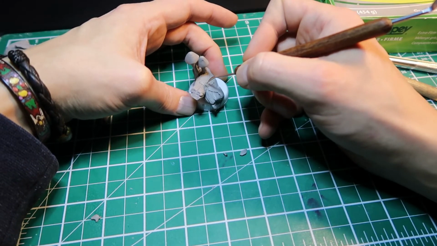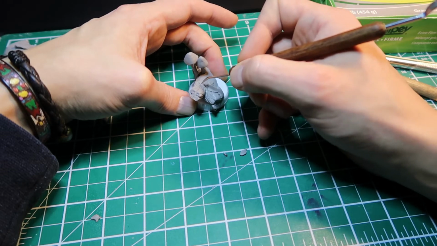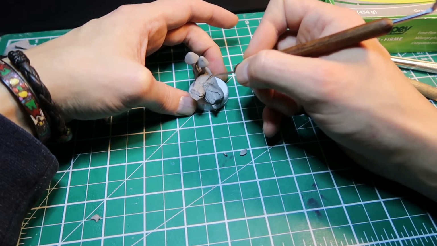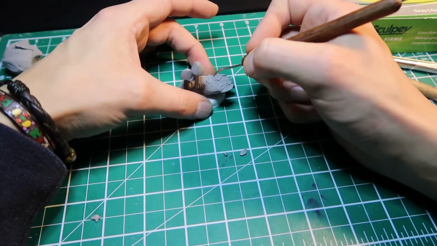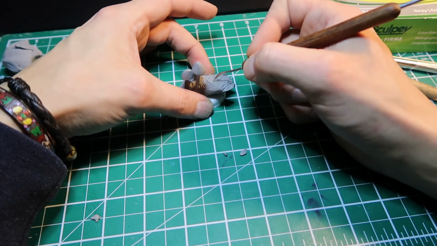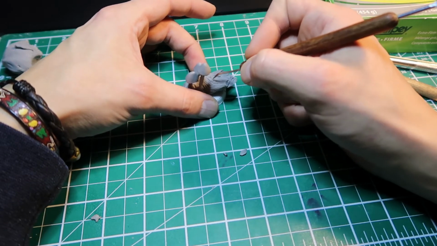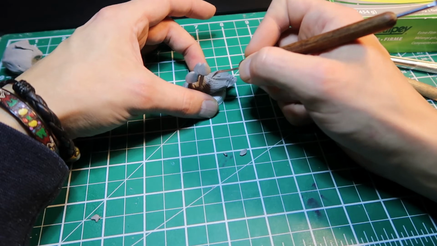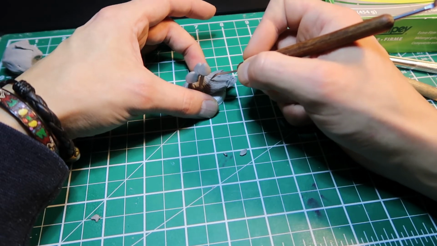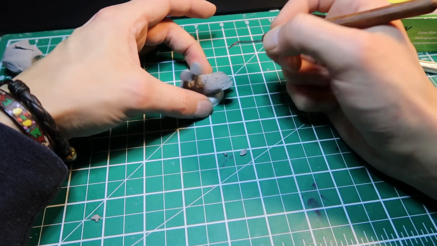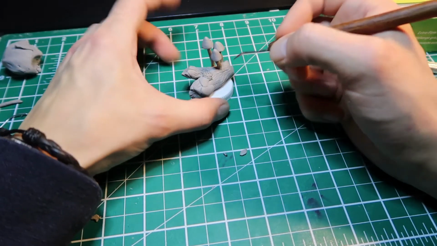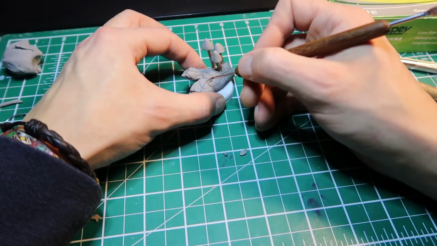Just poke and then circle, kind of. It doesn't matter if it starts taking apart clay. You can just see, just poking it and moving around. And it's a really simple way of doing a grass or moss or something like that.